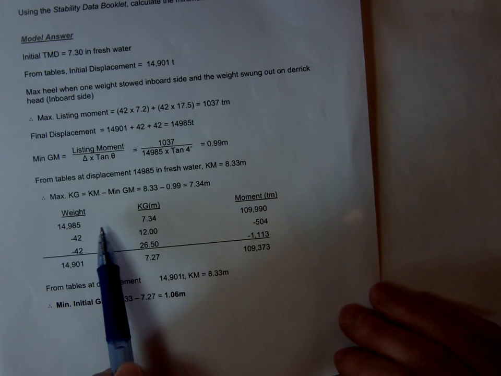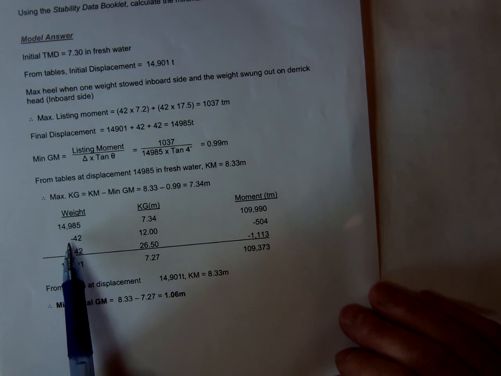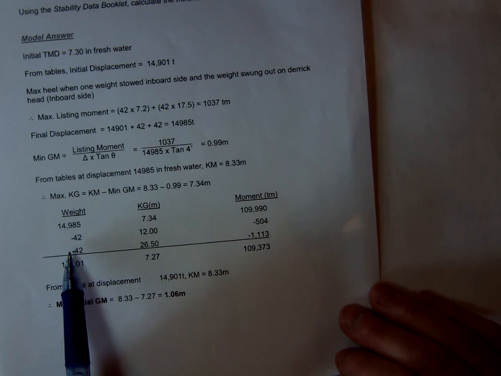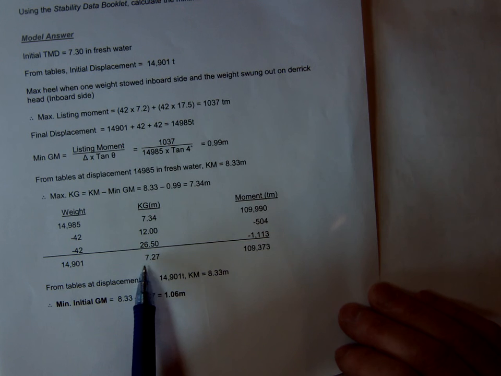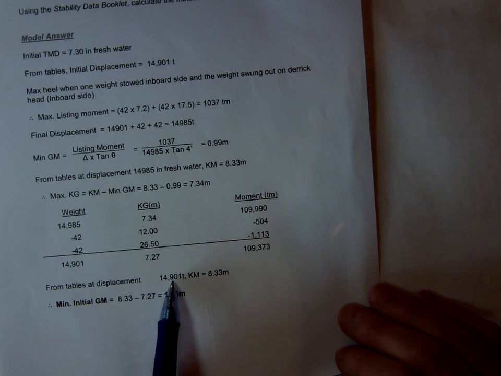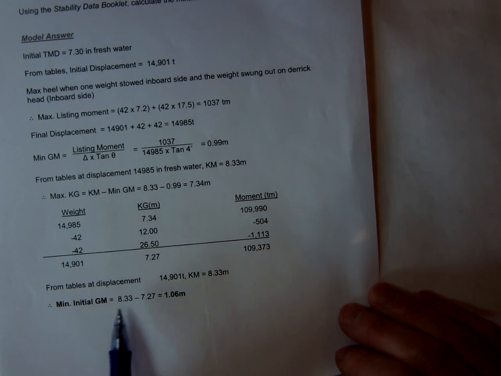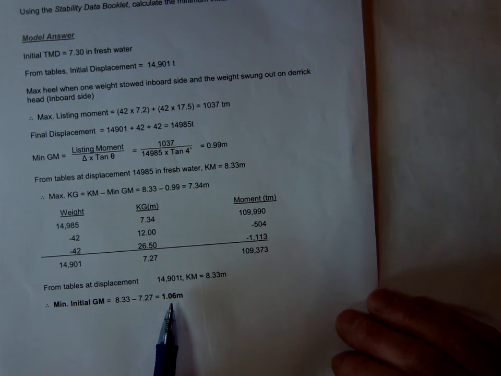We then put this into the table. That's our displacement, 7.34 moments. Let's take off the weight that's on the deck, and let's take off the weight that's on the derrick, and that gives us our initial KG, to enable us to have a list of maximum of 4 degrees. Because we want the GM, we now need to get the KM at this new displacement, which is 8.33. Therefore our minimum initial GM is going to be 1.06 meters. So as long as our GM is 1.06, the maximum list that will occur will be 4 degrees.